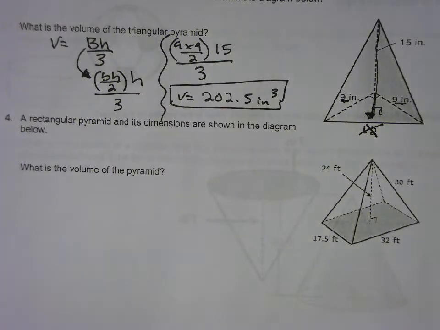Okay, so number 4 is the same type of problem. We won't do that one together because we just gave an example. Let's go to number 5.